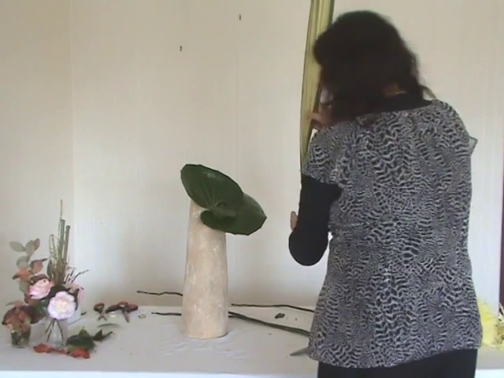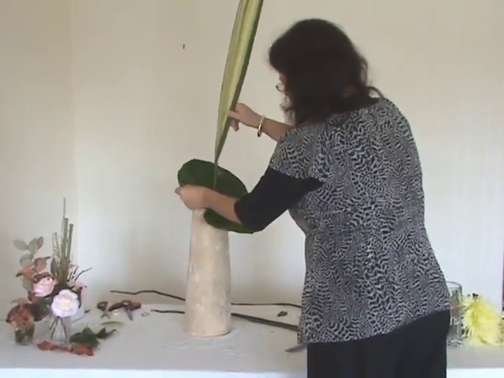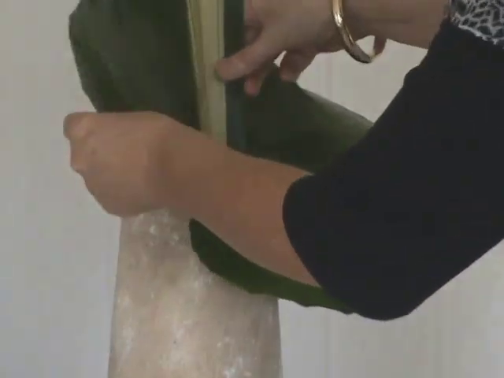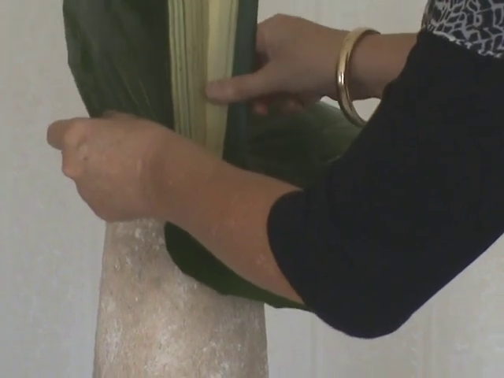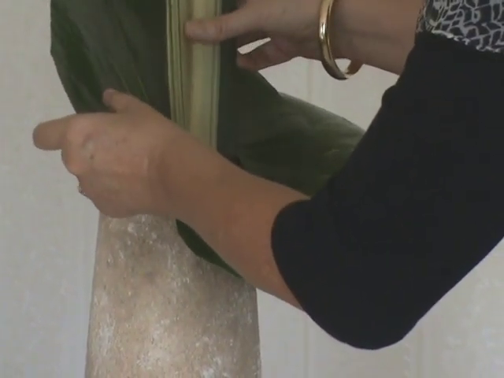And they've already been cut at the bottom. They're going in where that hole is there, so that the leaves will actually hold the flax in place. And there it is, it's going right down there into the water. And there goes the second one.